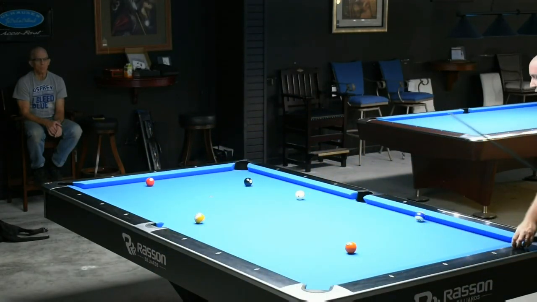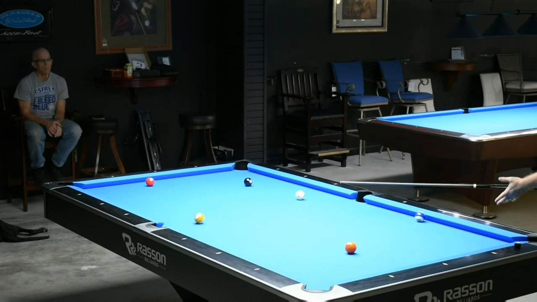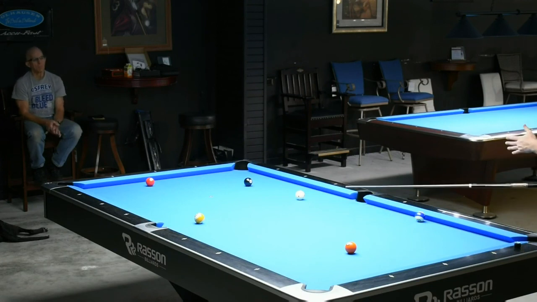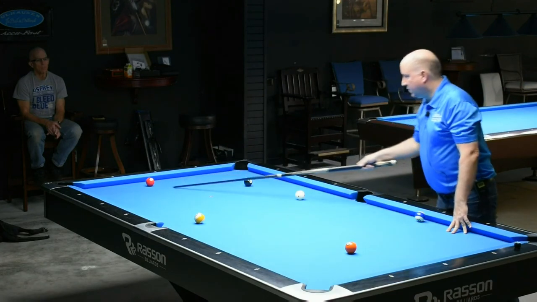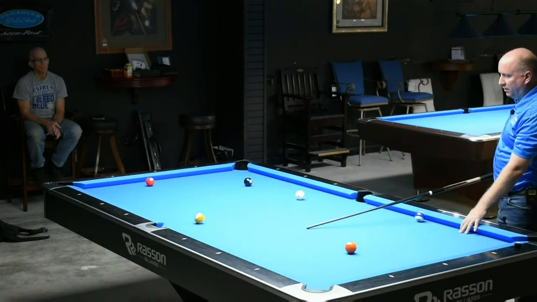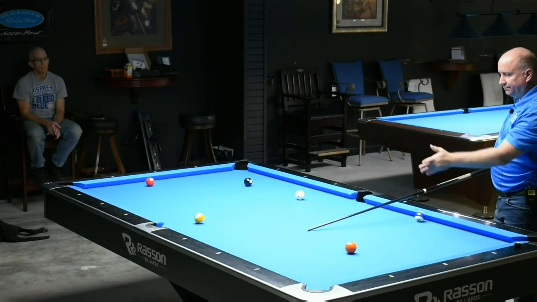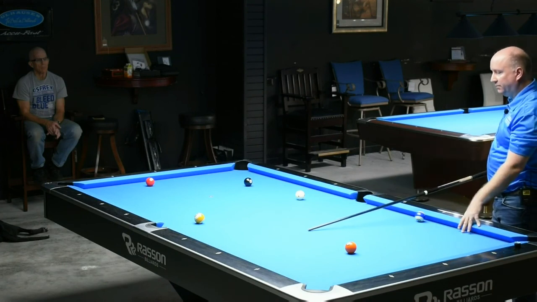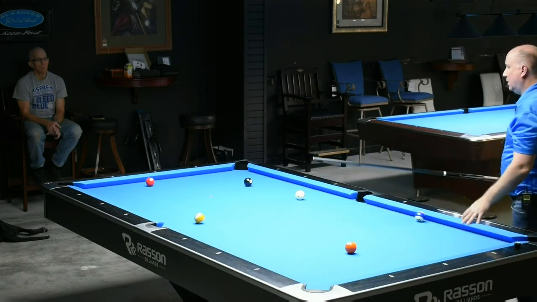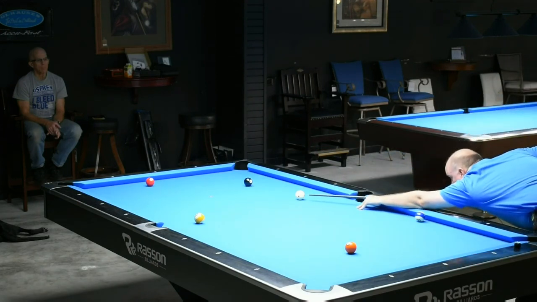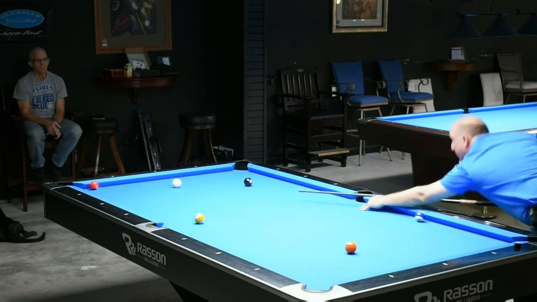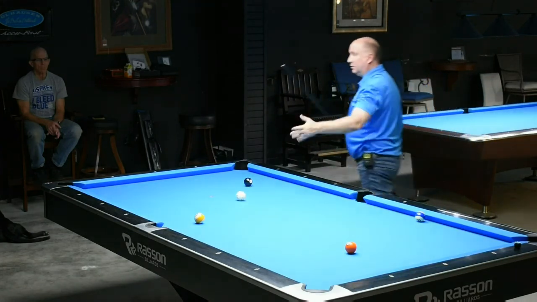And then for this shot, I would do the same thing, but now I'm going to put a little bit of right English on it because my tangent line's got me going in here, and it's coming up right at the 5 ball. I don't want to be that steep on the 5. I just kind of want to be over here. So I just put a little bit of right English on the ball, just to give me a little more angle.